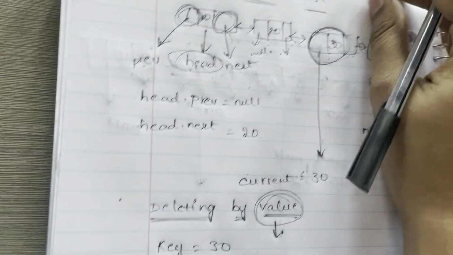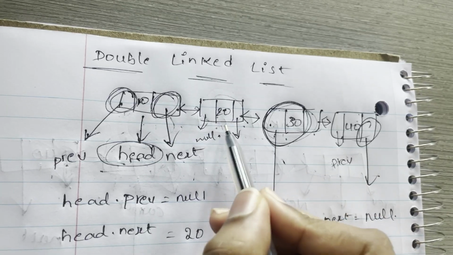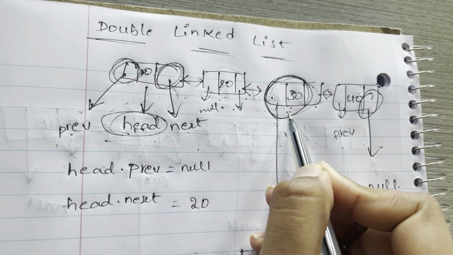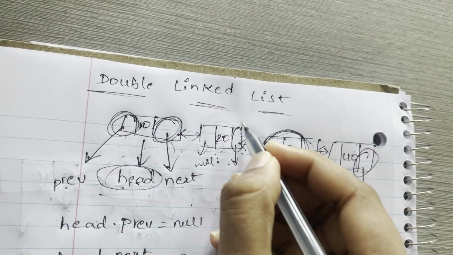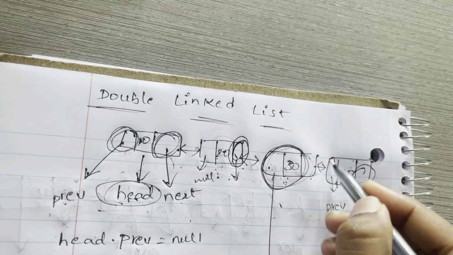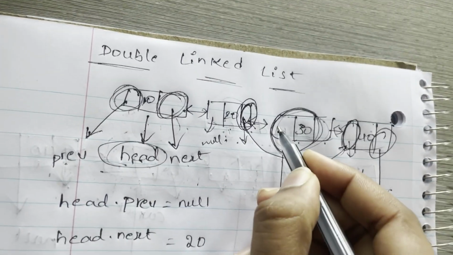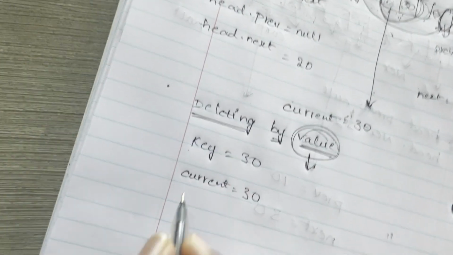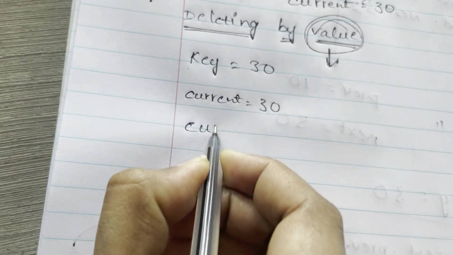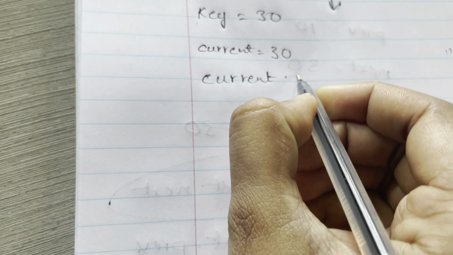30, then I have to make the previous of my current. If this is my current, the previous of my current, I have to make this linked to this. So this should be linked here, not here. That means what is this? This is current dot previous.